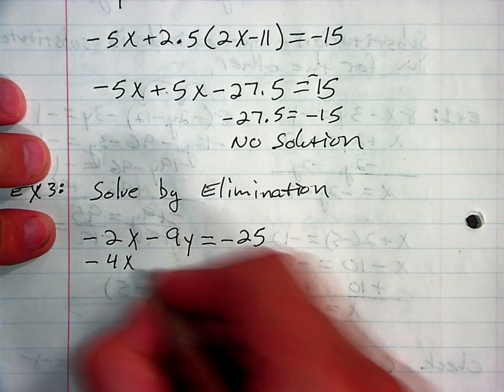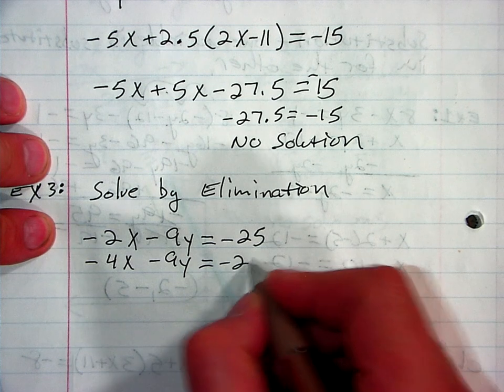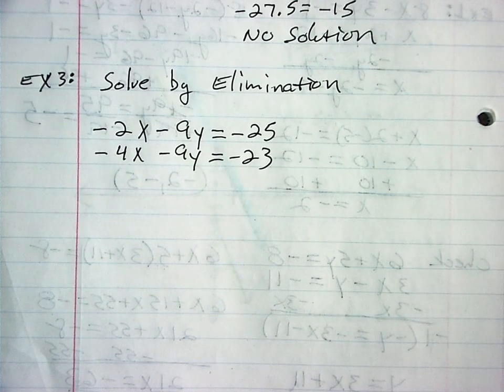All right, so negative 2x minus 9y equals negative 25. Negative 4x minus 9y equals negative 23. All right, in order to eliminate, I need a positive and negative of the same number and variable. So, y? Because that's how they get eliminated or canceled out.